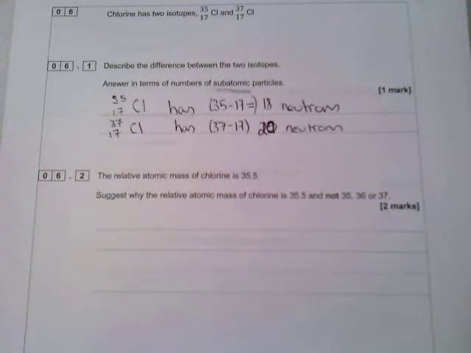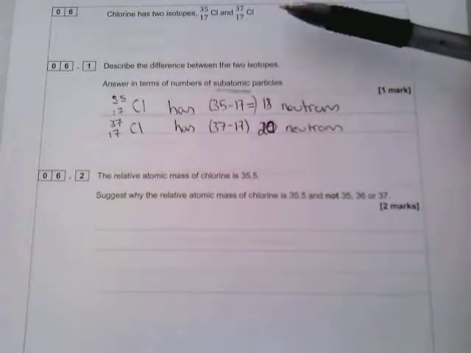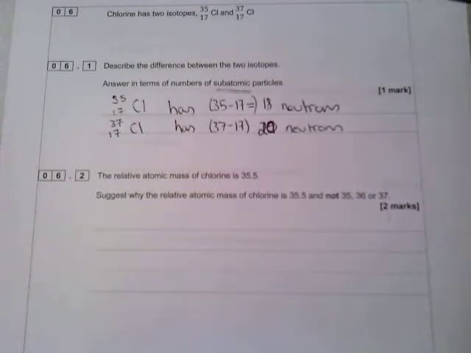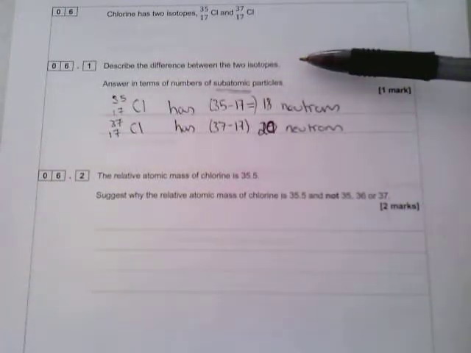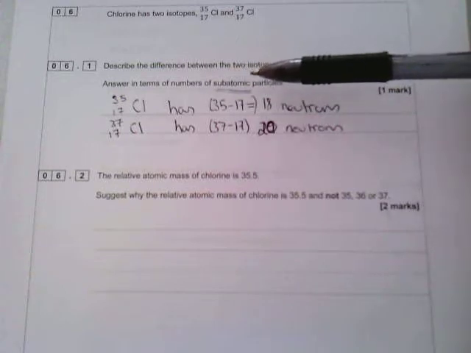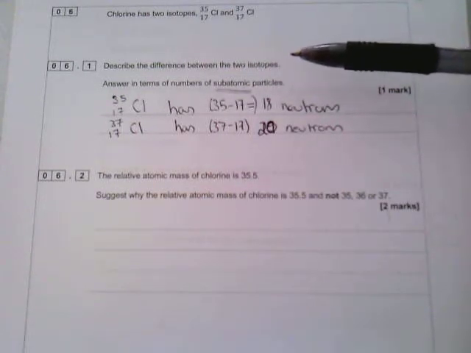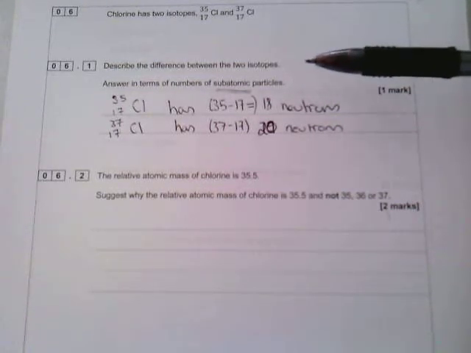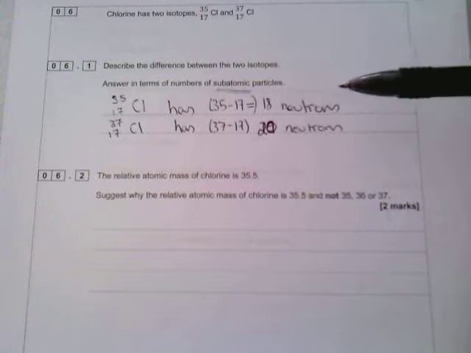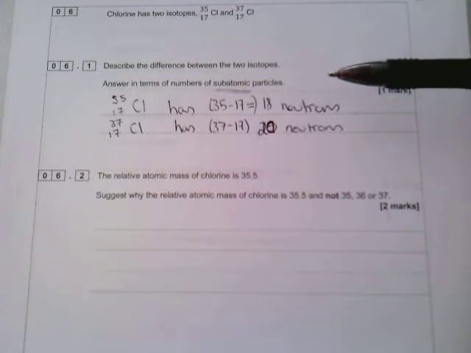Okay, question 6 here. We're told about two isotopes of chlorine and we're asked to describe the difference between them and answer in terms of subatomic particles. So isotopes are elements which have the same number of protons, that defines the element, but they have a different number of neutrons. And that's probably what they want us to answer in this question.